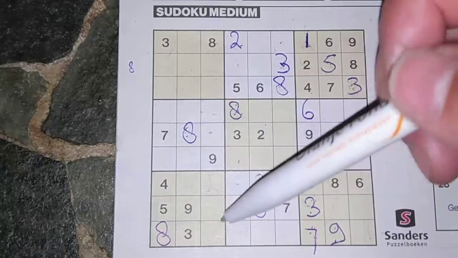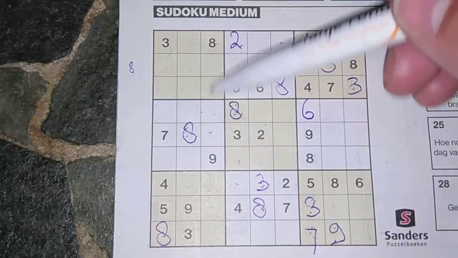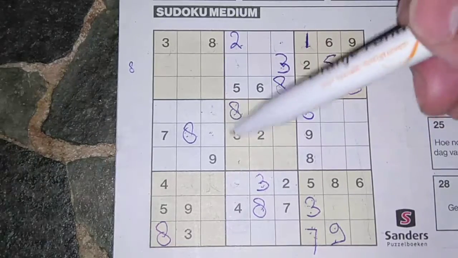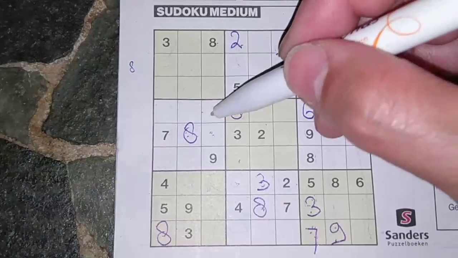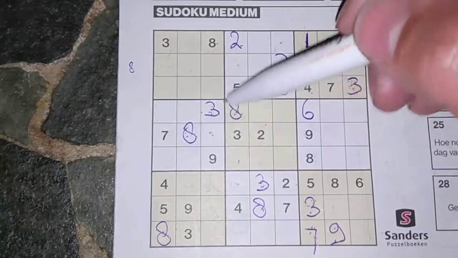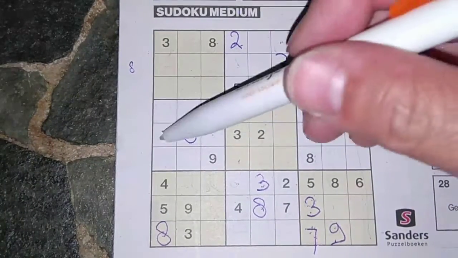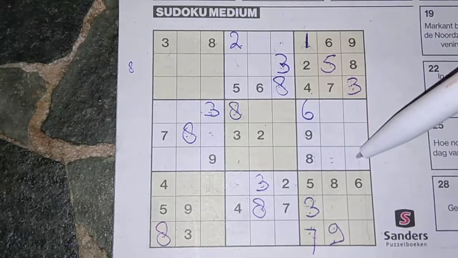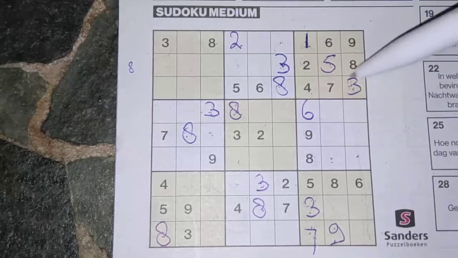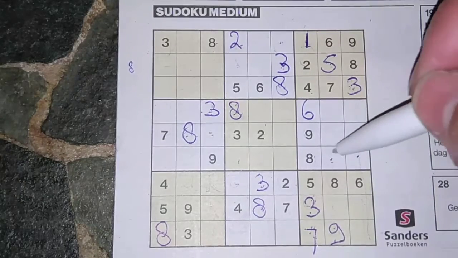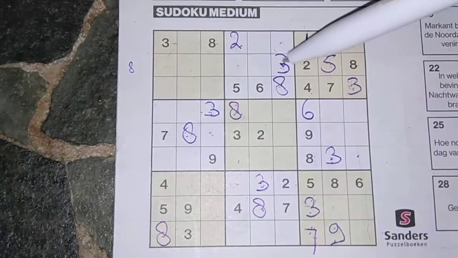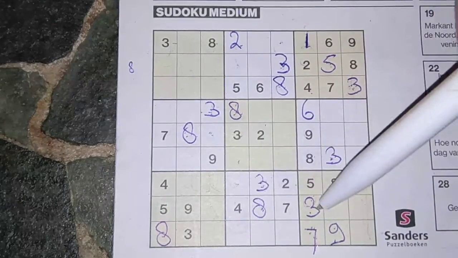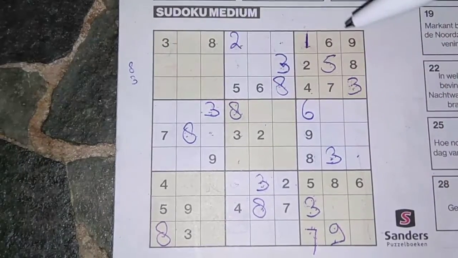3 in this first column, 3 in the second column. So in the third column, the only two places for the 3 should be here or there. But I see here 3, no 3 there. 3 should be here. 3 in this row, 3 in the middle row, so in the row below, the only 2 places for the 3 should be here or there, but I see here 3, no 3 there, 3 should be here, and all the 3s are used, I can see, yes, alright.